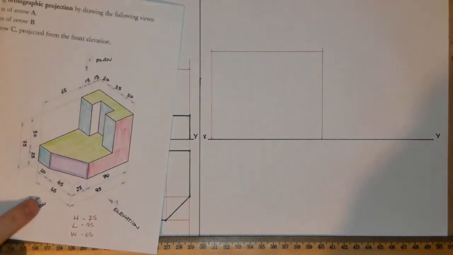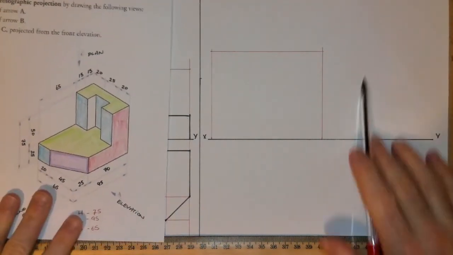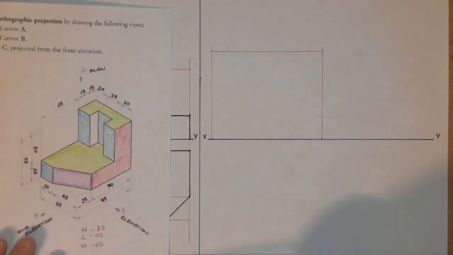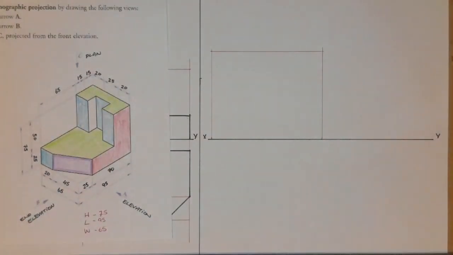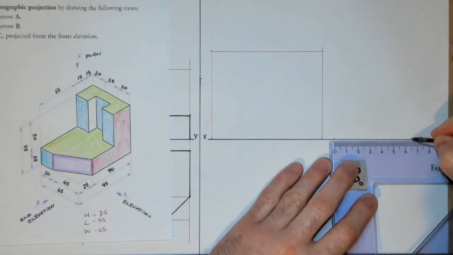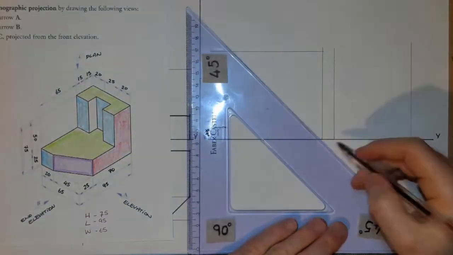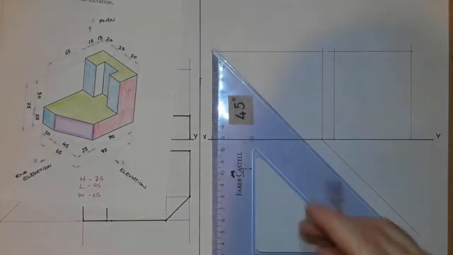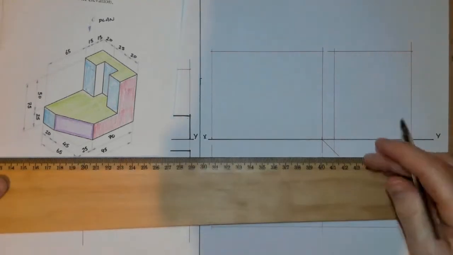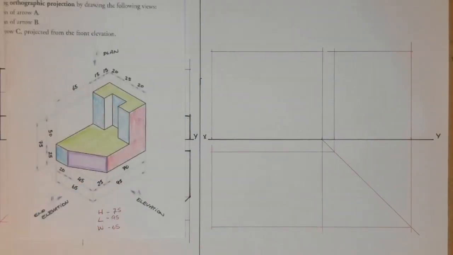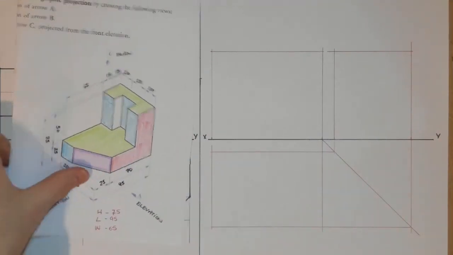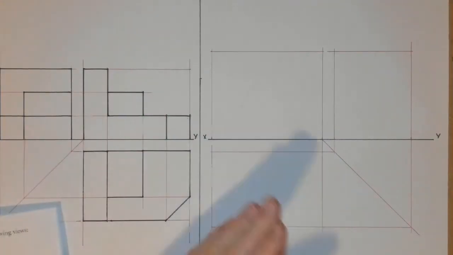My end elevation is pointing to the right, therefore my end elevation is going to go here and my plan is going to go here. At this point I'm going to speed up the video and use a width of 65 for my end elevation. So I'll just speed up the video there now. So there we have it, folks. There is our elevation, end elevation and plan view boxes done. If we look at it next to the other question, obviously it's just gone the other way.